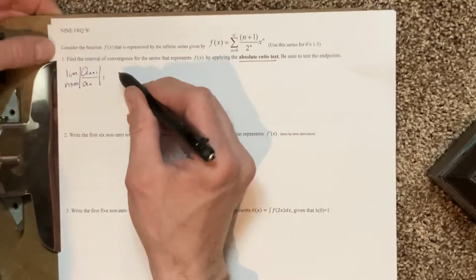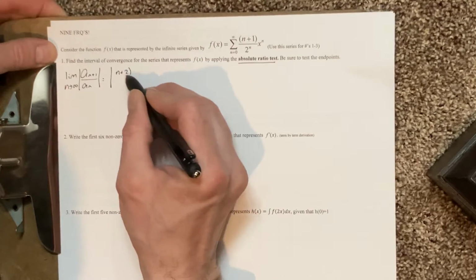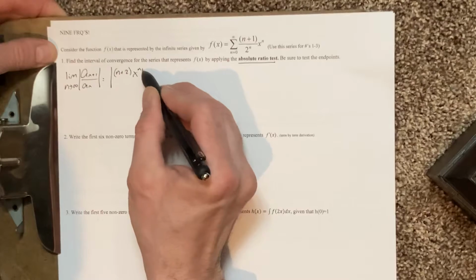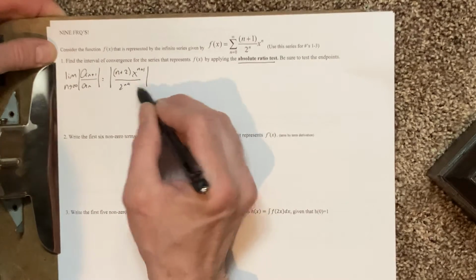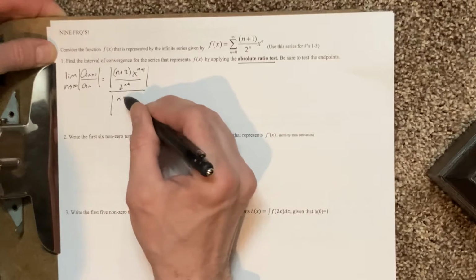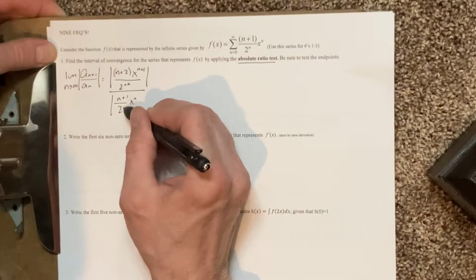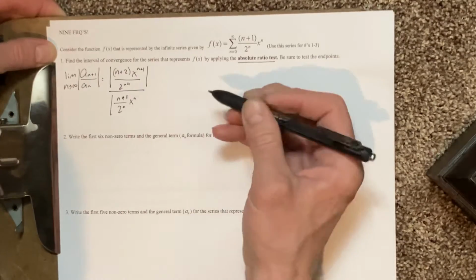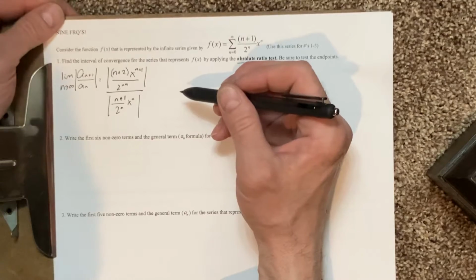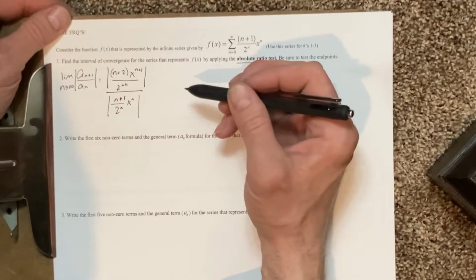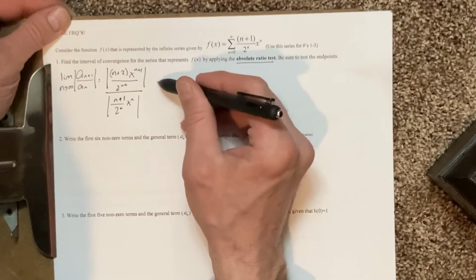So I'm going to do my absolute value of n plus 1th term, which will be an n plus 2, an x to the n plus 1, a 2 to the n plus 1, but that's all over the n plus 1, x to the n over 2 to the n. Now, remember, what we want to do here is simplify and cross multiply and all that kind of stuff. So the n plus 2 does not need absolute values anymore.